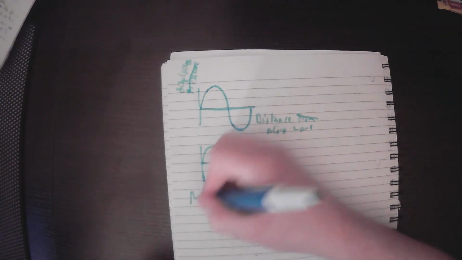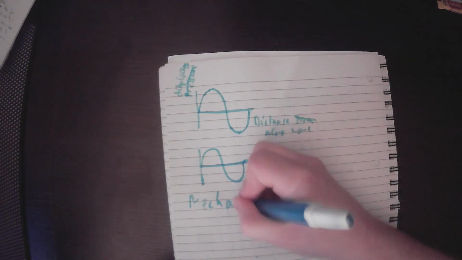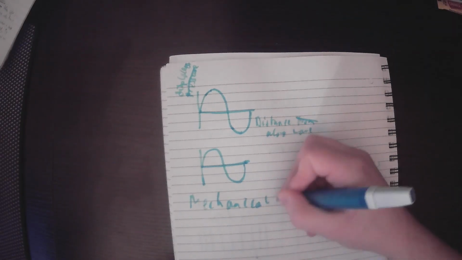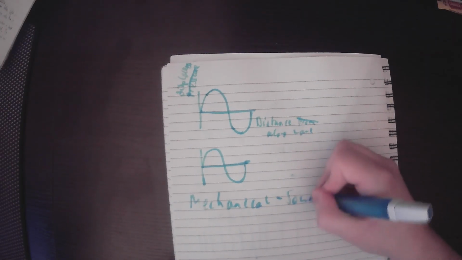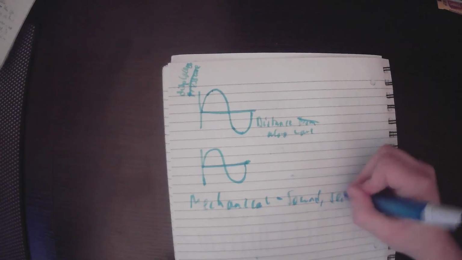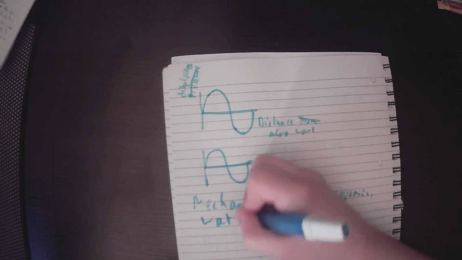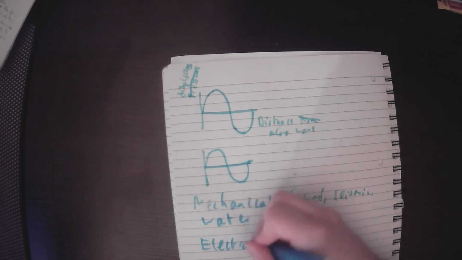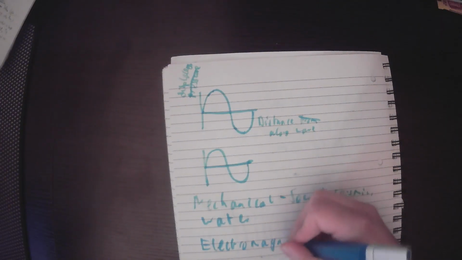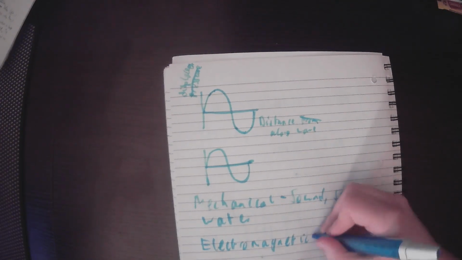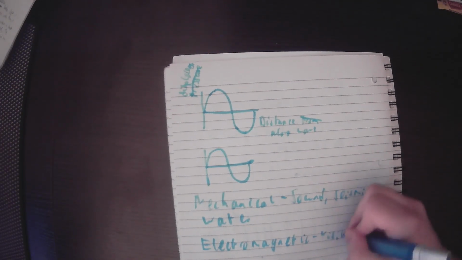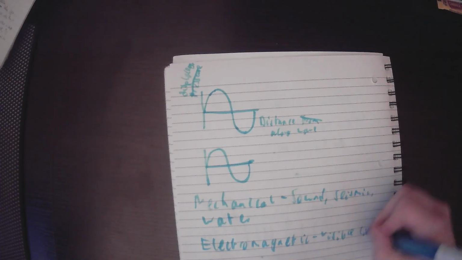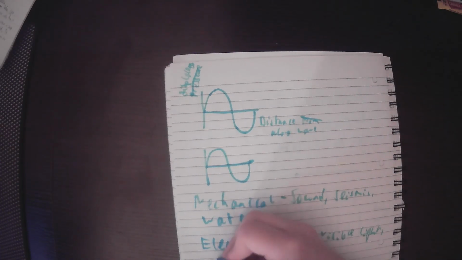Mechanical ones that you will be expected to know are sound, seismic, and water. Electromagnetic is anything on the electromagnetic spectrum. So visible light, radio waves.